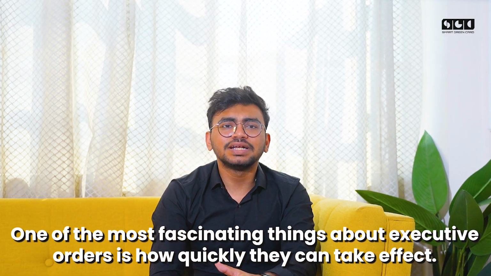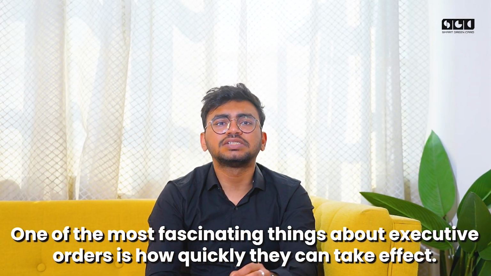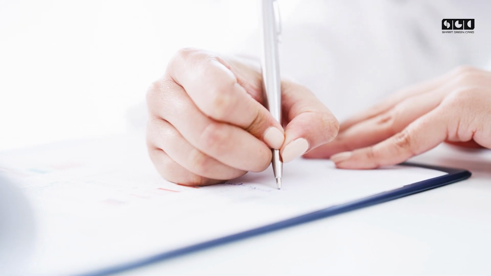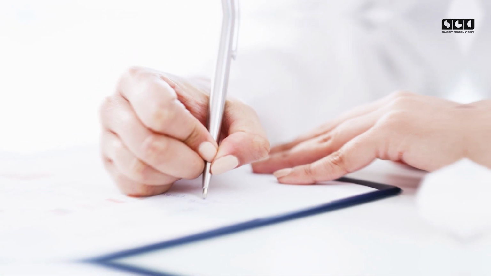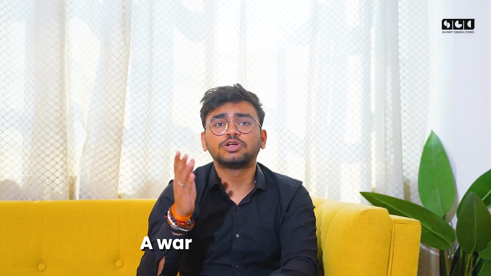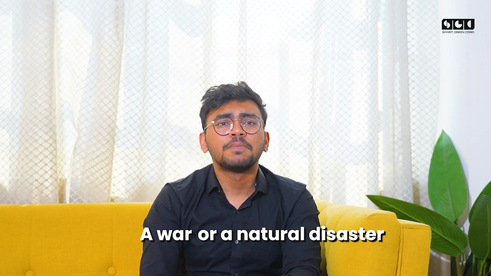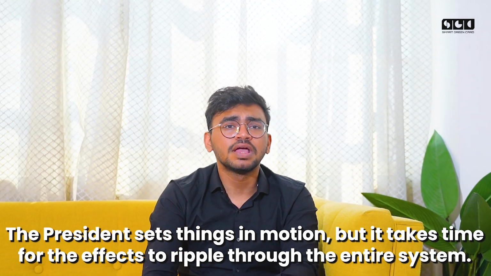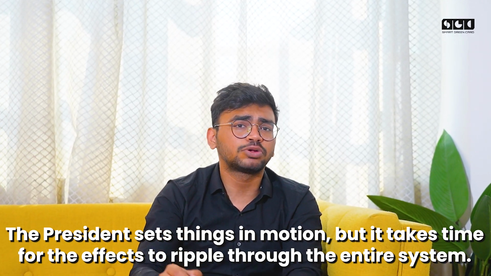One of the most fascinating things about executive orders is how quickly they can take effect. In some cases, the president signs the order and boom, it's in action. It can be crucial in times of crisis, like during a war or a natural disaster. But other times, it might take months or even years for the government agencies to fully implement the order. Think of it like a chain reaction. The president sets things in motion, but it takes time for the effect to ripple through the system.